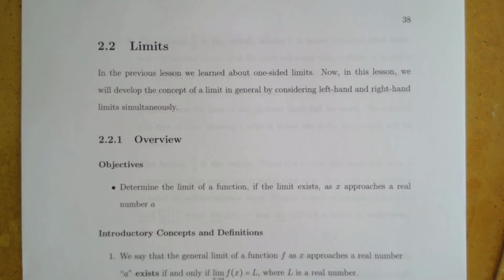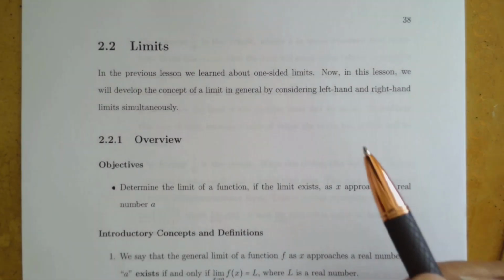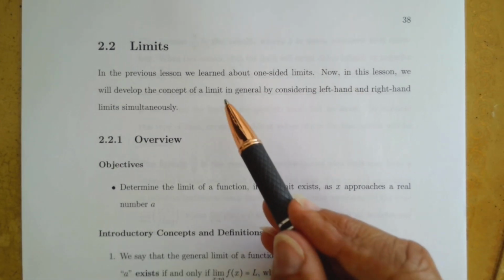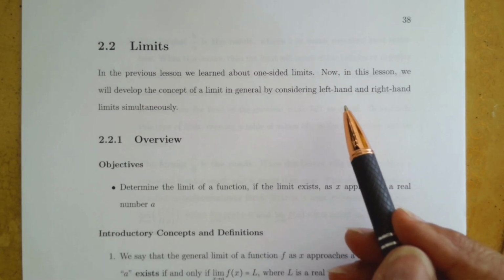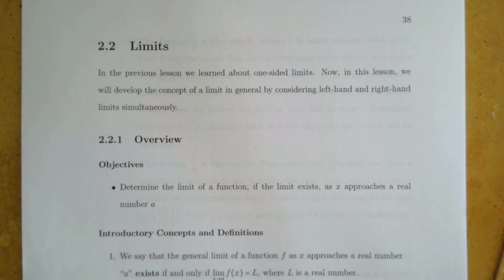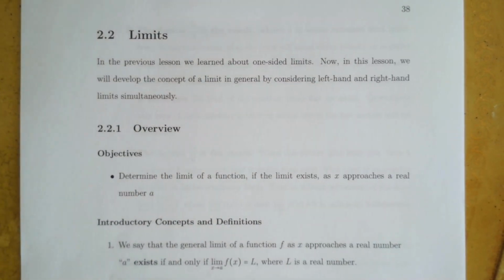So we're still working on limits like we did in the last section, and it says at the top, in the previous lesson we learned about one-sided limits. Now, in this lesson, we will develop the concept of a limit in general by considering the left and the right-hand limits simultaneously. Okay? So remember last time we looked at left and right-hand limits, and we did look at the definition that said the limit at any value only exists if the limit from the left and the limit from the right were the same. We did that at the end of the last lesson.